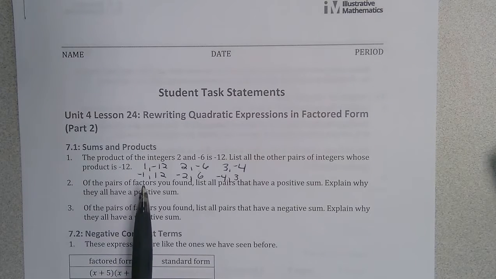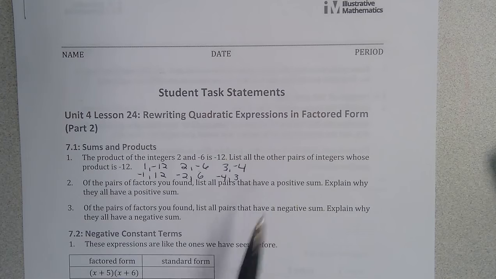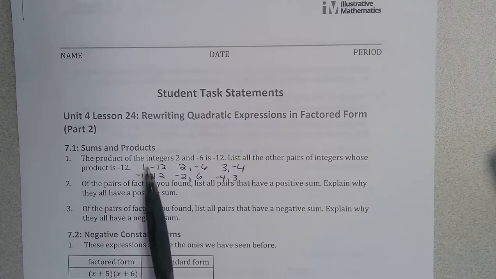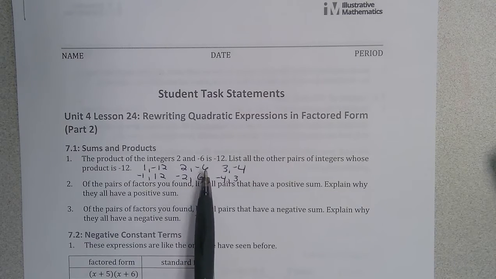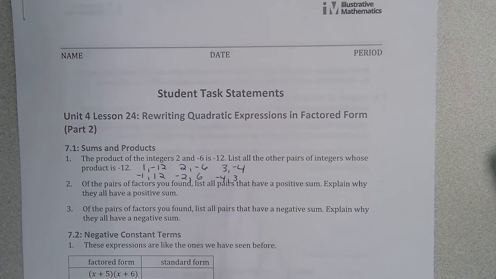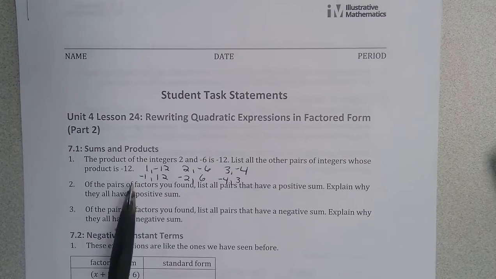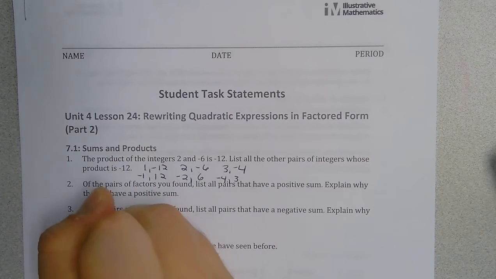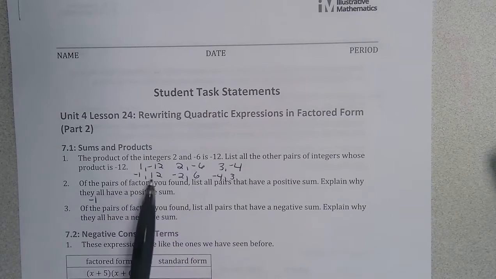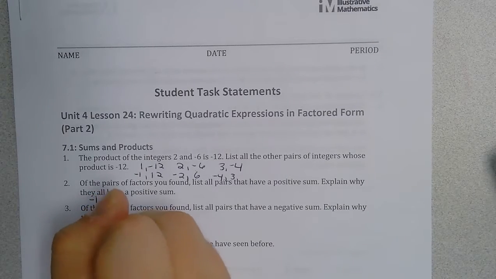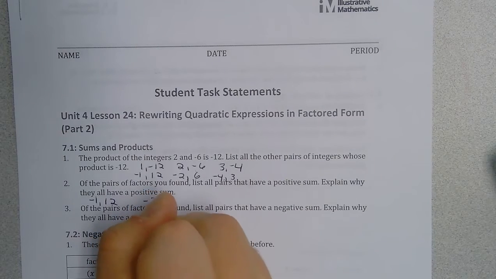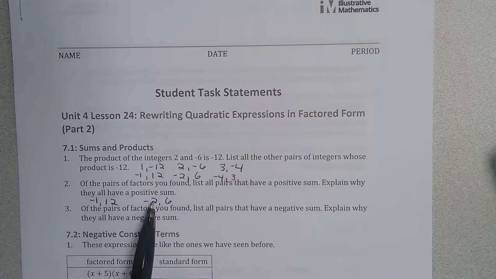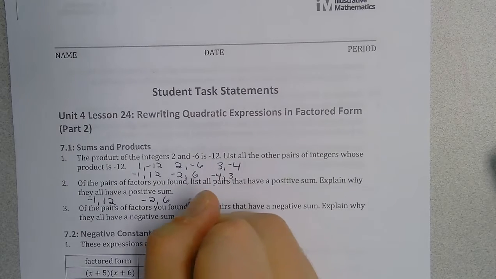So of the patterns we found, list all the pairs that have a positive sum. Well, if I notice the top pairs, 1 plus negative 12, that's negative. 2 plus negative 6, that's negative. 3 plus negative 4, that's negative. When I add here, negative 1 plus 12, that is positive. And negative 2 plus 6 is 4, that's positive.